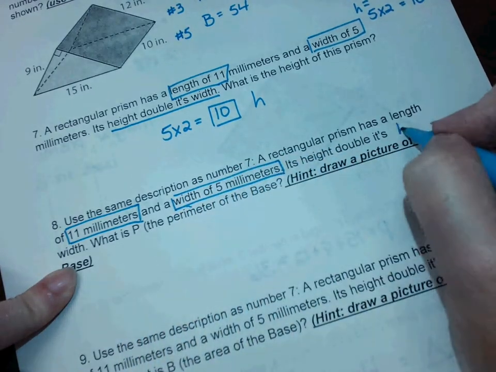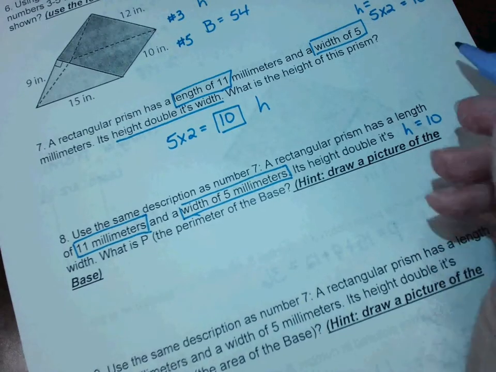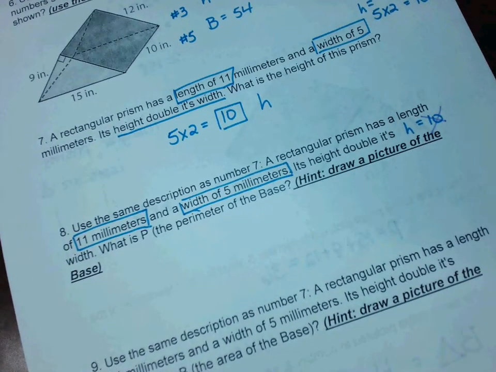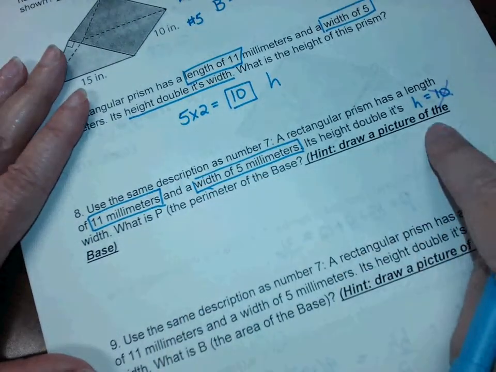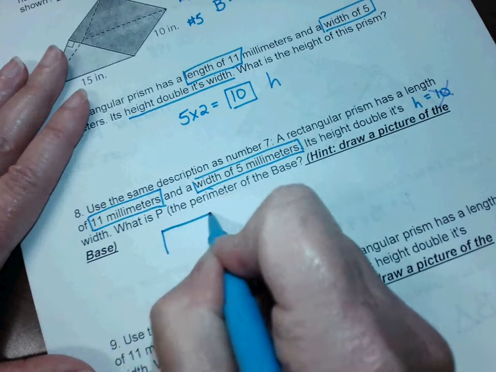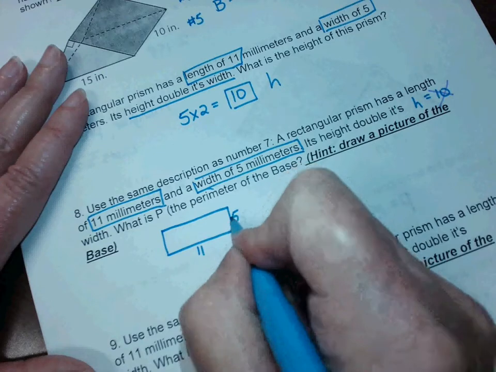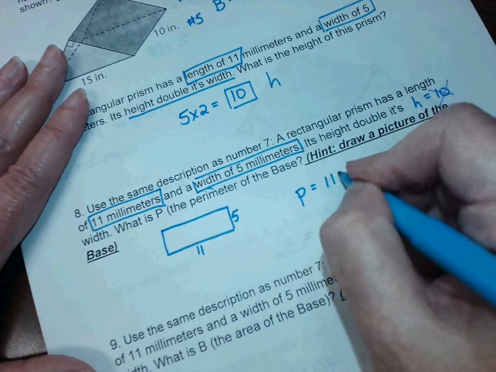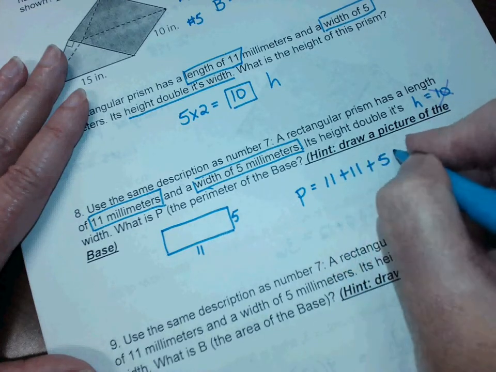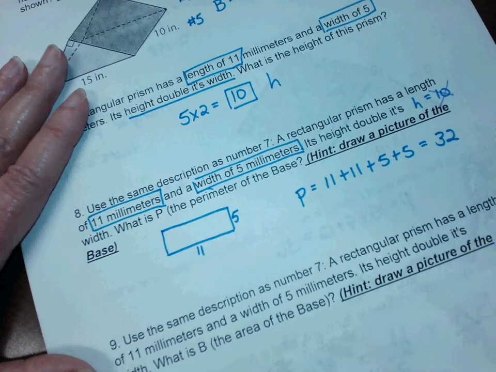And we already said that the height equals 10. But remember, once I identify the height, I don't need it anymore. I'm not going to use that number 10 to find the perimeter of the base. So I gave you a hint here. I said draw a picture of the base. It's a rectangular prism, so the base is going to be a rectangle. The length is 11, the width is 5. So the perimeter would be 2 11s plus 2 5s. This is 22 plus 10, 32 is my perimeter.